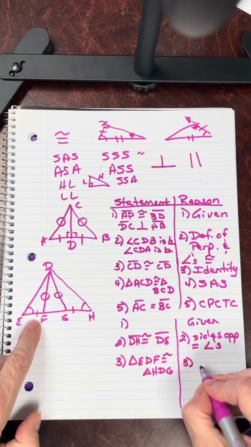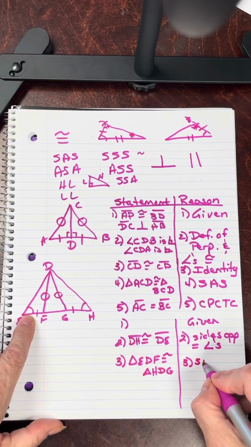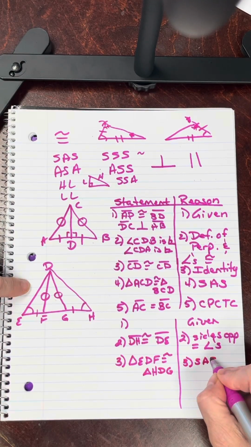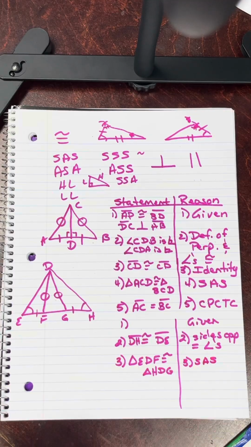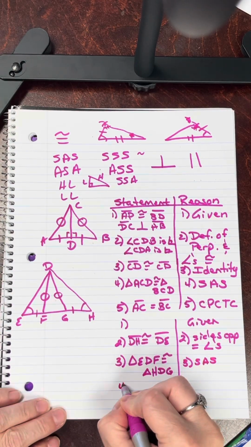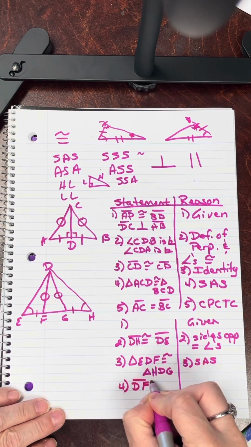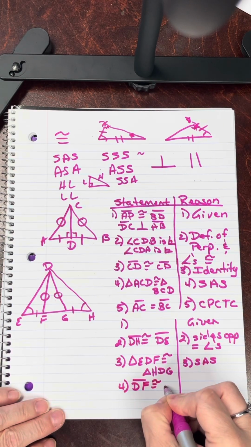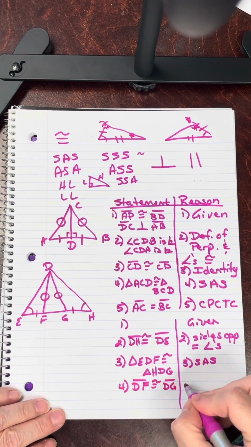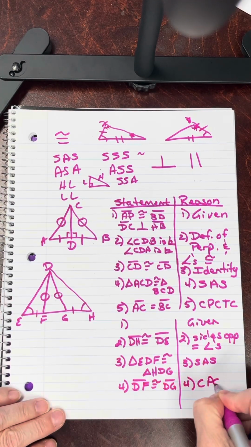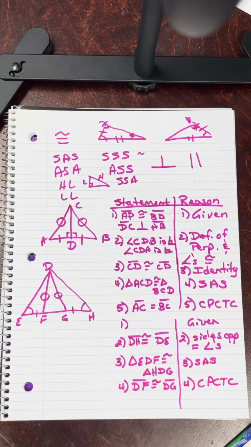Because I had side, angle, side. And then if the 2 triangles are congruent, can I state another piece of them are? Yes. So I can say DF is congruent to DG. Why? C, P, C, T, C. And your proof is done.